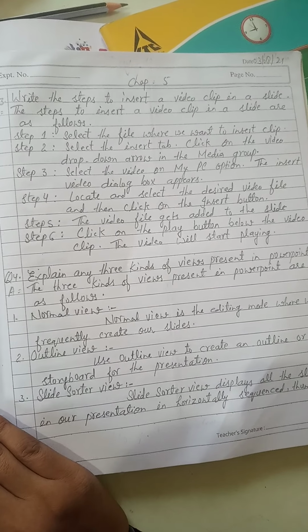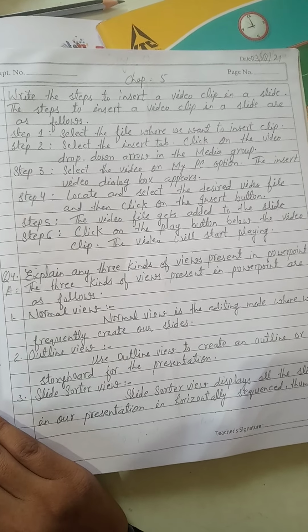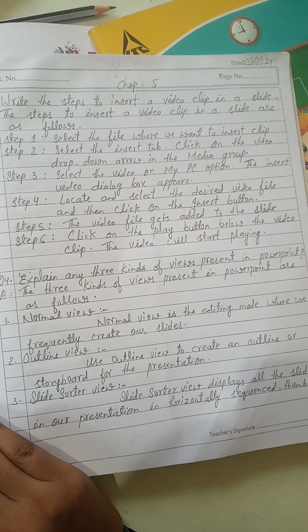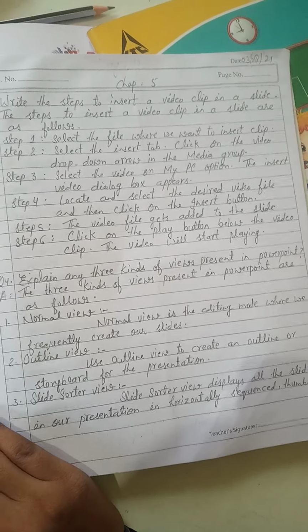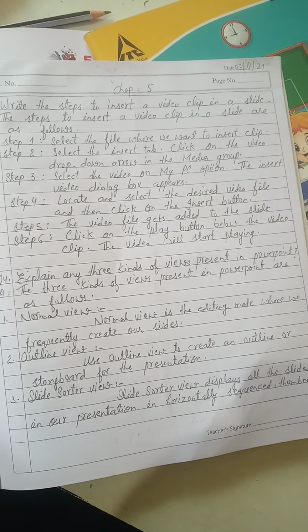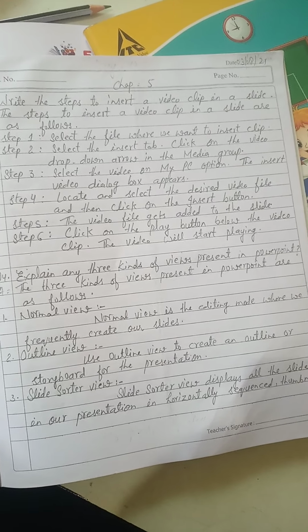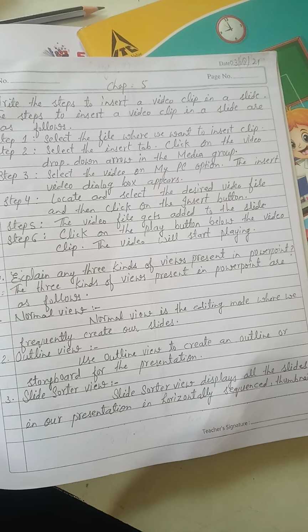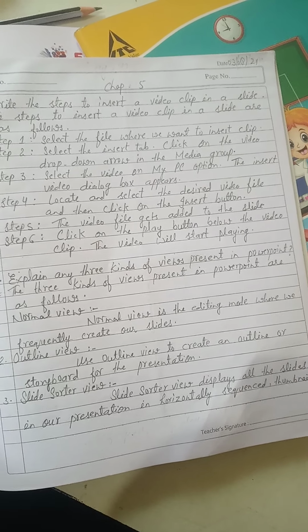Our question third is write the steps to insert a video clip in a slide. Answer is the steps to insert a video clip in a slide are as follows. Step 1, select the slide where we want to insert the clip. Step 2, select the insert tab, click on the video drop down arrow in the media group. Step 3, select the video on my PC option. The insert video dialog box appears.